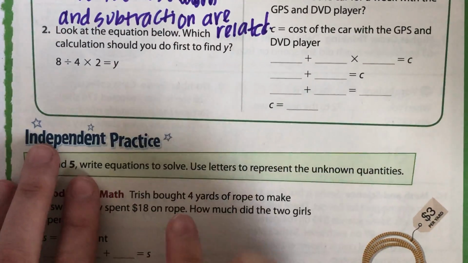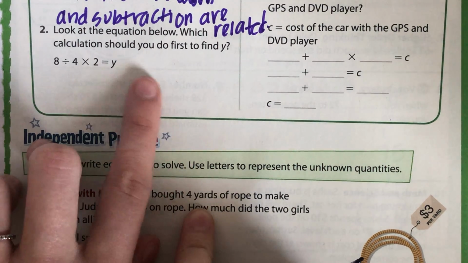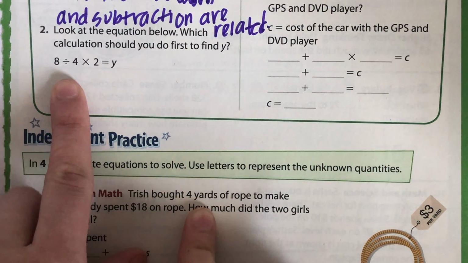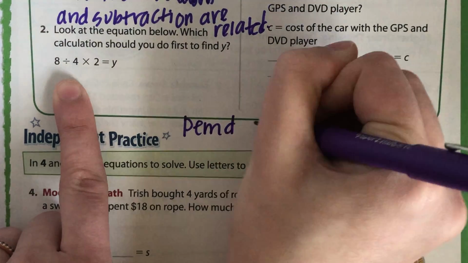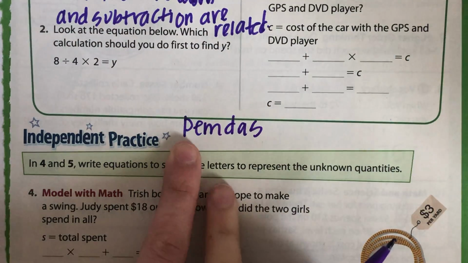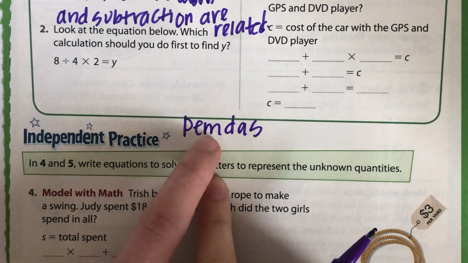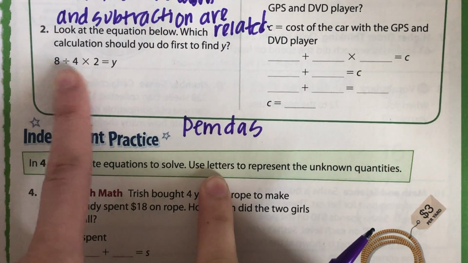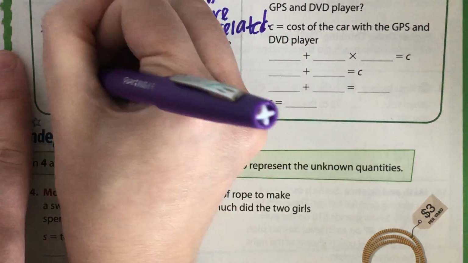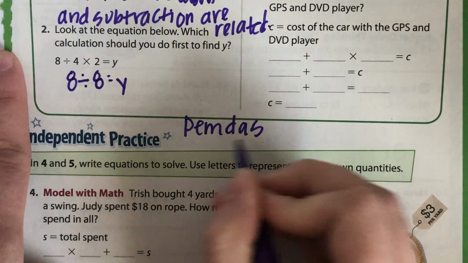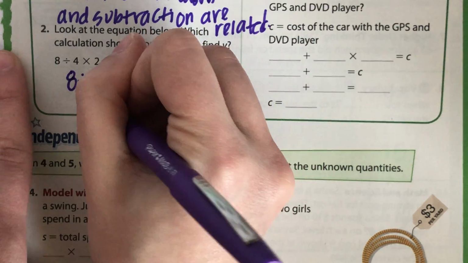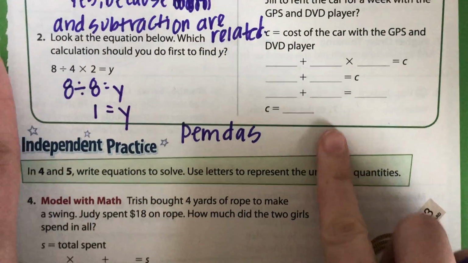Look at the equation below. Which calculation should you do first to find y? Remember, there's no parentheses, no exponents. I see multiplication next. So 4 times 2 equals 8. So we have 8 divided by 8 equals y. Now I see division. 8 divided by 8 equals 1, so 1 equals y.